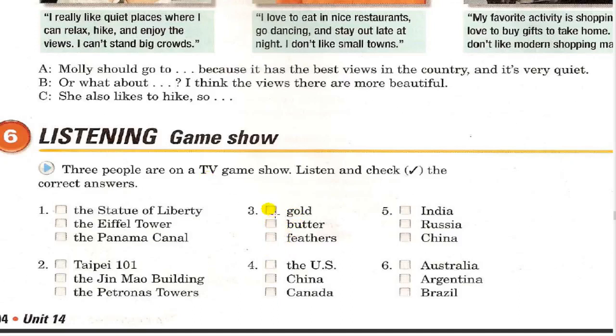Of course, you know gold, butter like Amira butter, Rawabi butter. We make butter from milk. Feathers, the bird is covered with feathers. So, which one is the heaviest? A pound. The word pound here doesn't mean Egyptian pound. No. Pound, a measure of weight. Like in 1 kilogram you have 3 pounds, for example. So a pound is a measure of weight. So which is the heaviest? Can you answer?